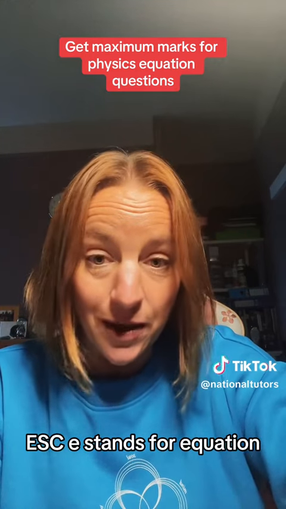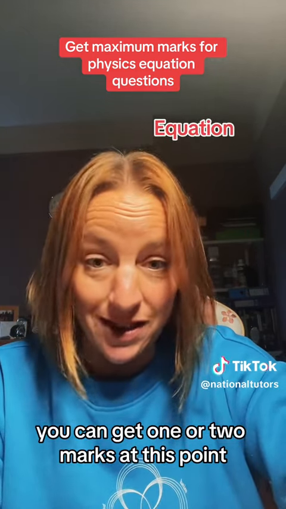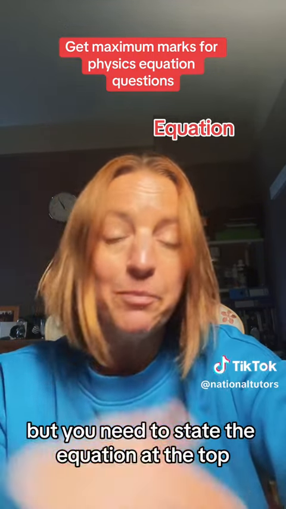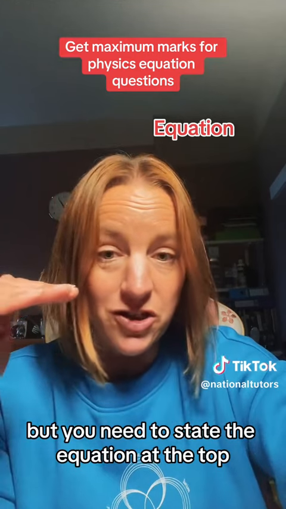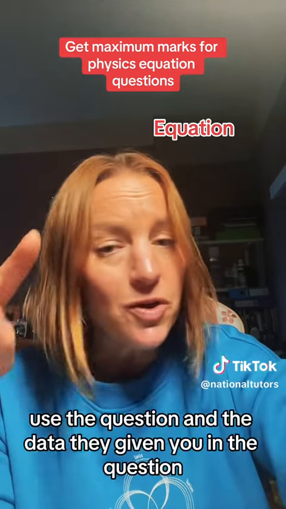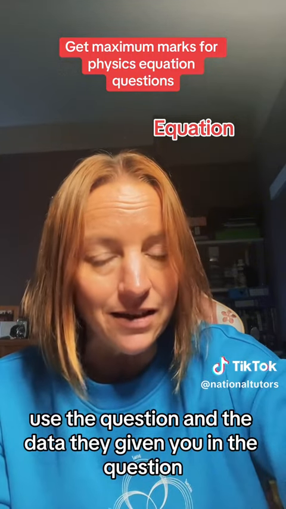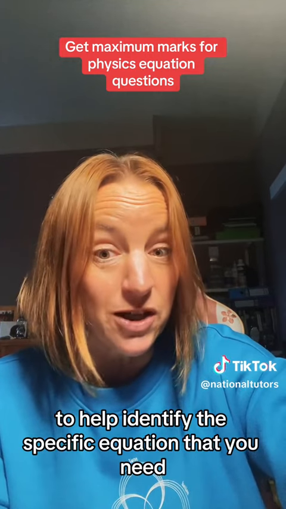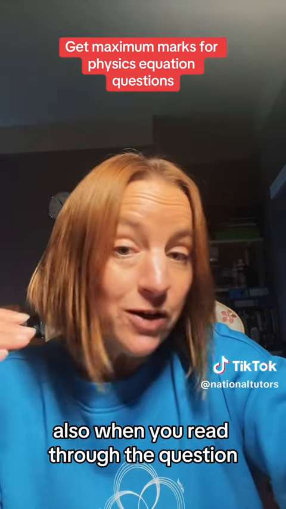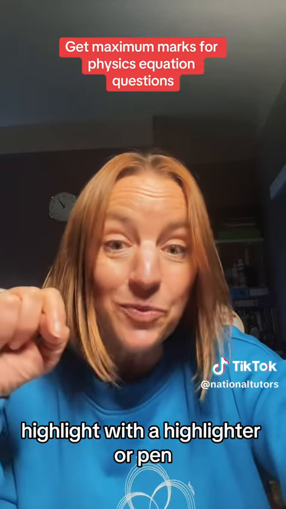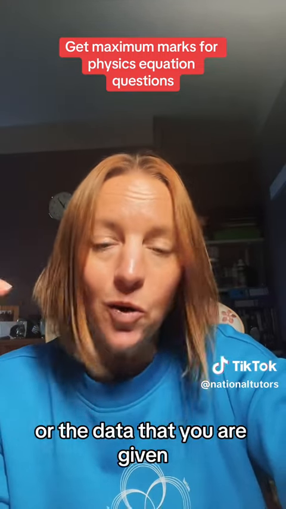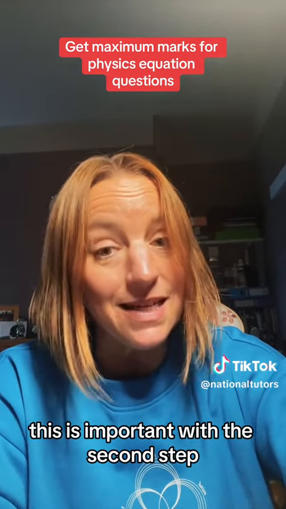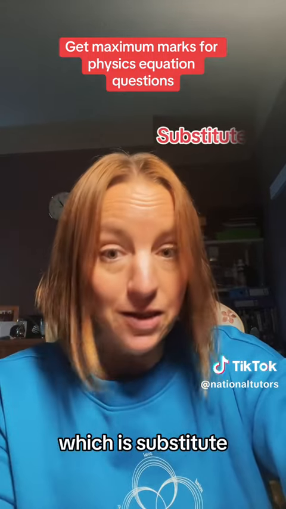E stands for equation. You can get 1 or 2 marks at this point. If you have to remember your equation, you'll get a mark for it. But you need to state the equation at the top. Use the question and the data they're giving you in the question to help identify the specific equation that you need. Also, when you read through the question, highlight with a highlighter or a pen, doesn't matter, all the data that you are given. This is important with the second step, which is substitute.